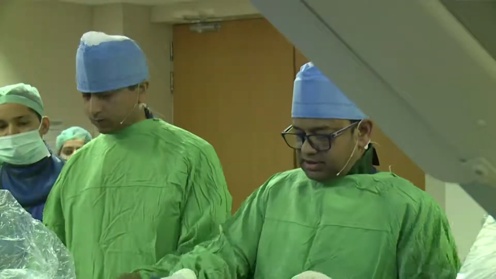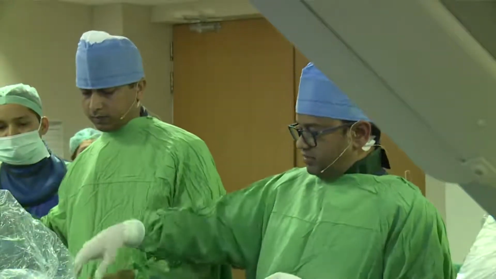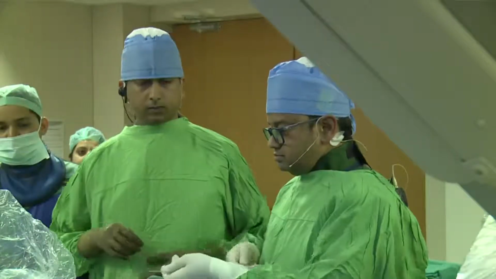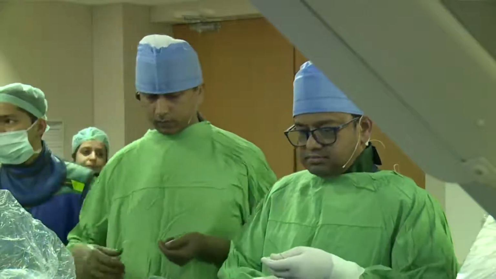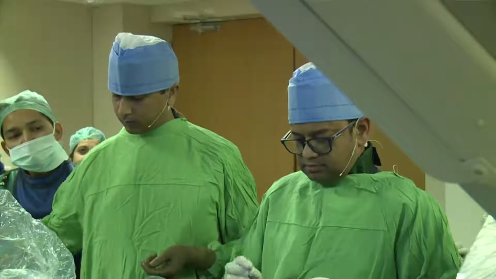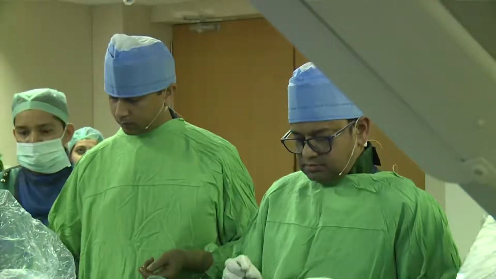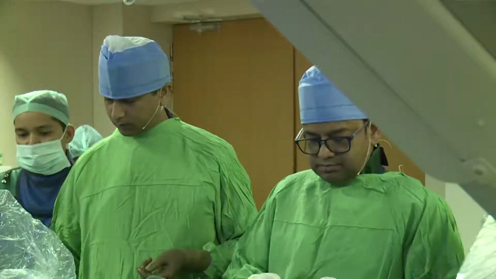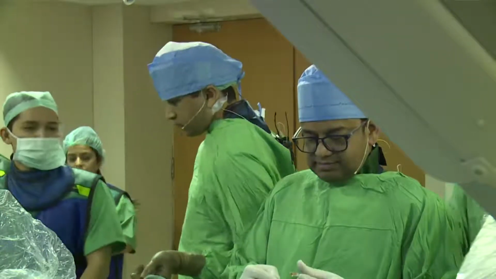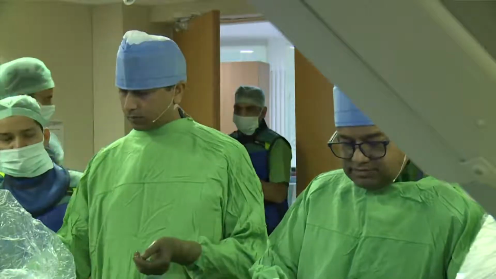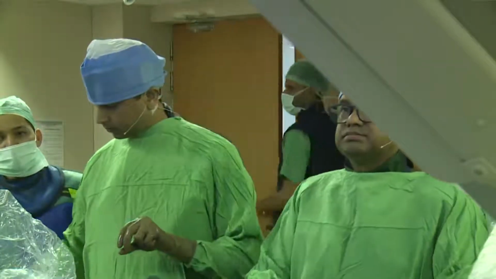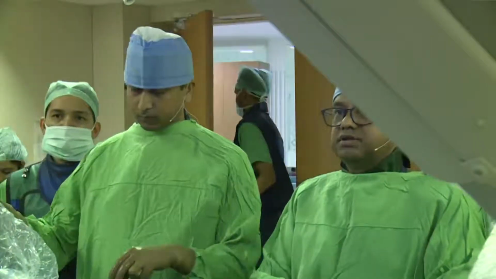So we're using another FFR wire because that tip was slightly broken. I've started to use more of the fiber optic technologies because of its durability and its steerability. Although you cannot take away that the data that we have is from the St. Jude FFR product.